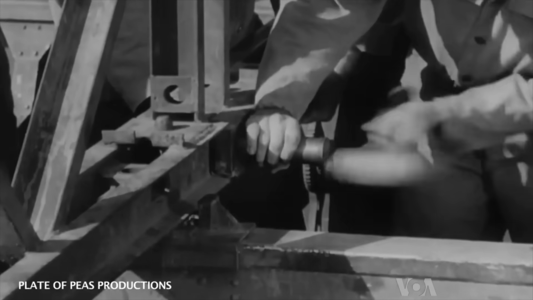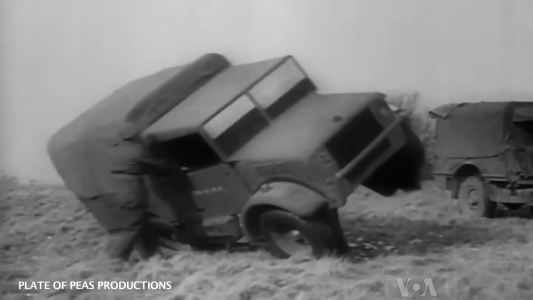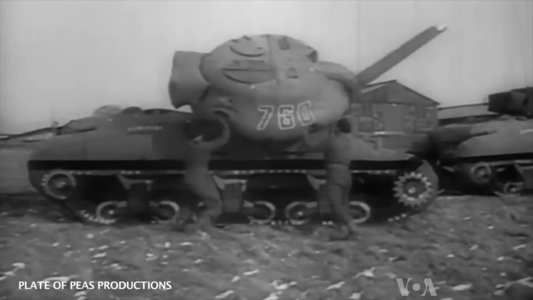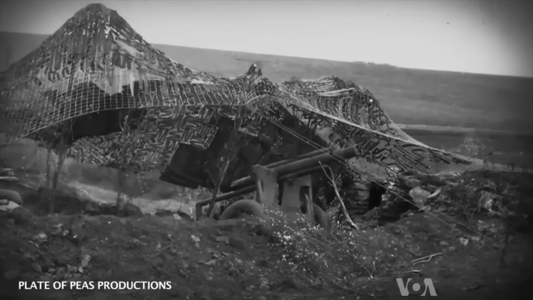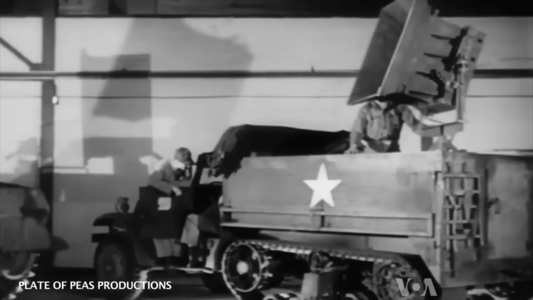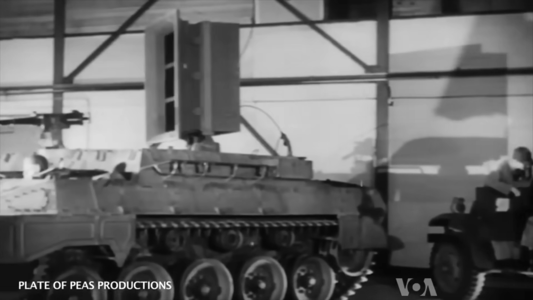Despite the vital role they played in the war effort, the Ghost Army's activities remained classified for decades after the war, and their contributions were largely unknown to the public until later on. It was only in the late 20th century that the Ghost Army's story began to emerge.